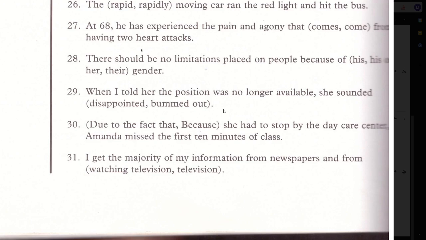Why? You tell me why. Who can answer? Because it's formal. It's like you're writing a letter to a minister or someone with a high position. But because it's daily language.